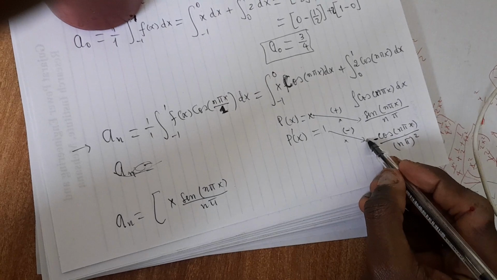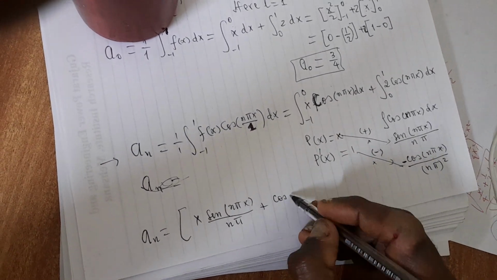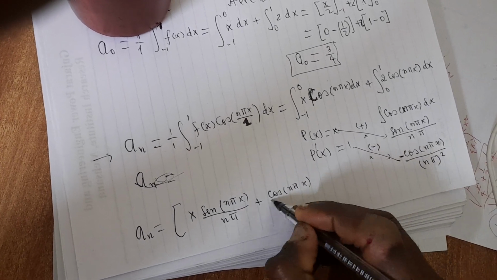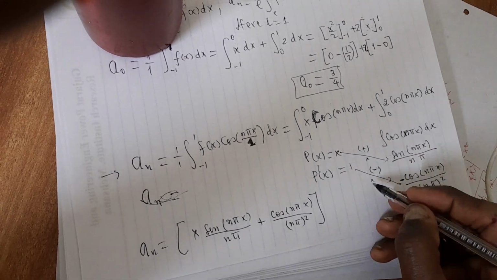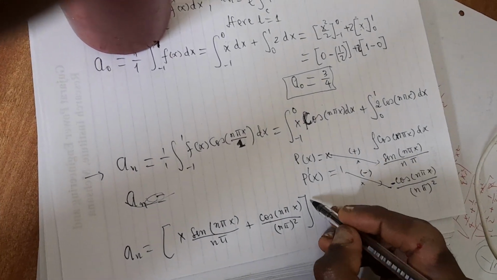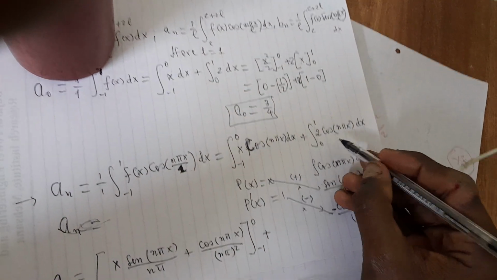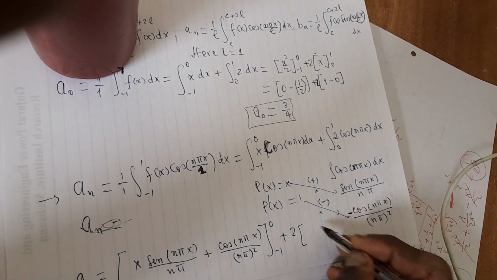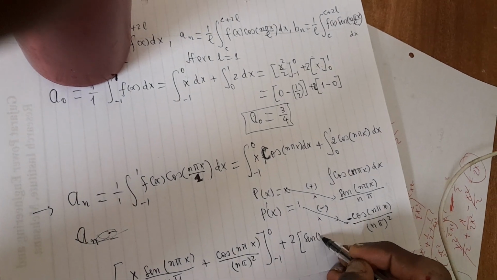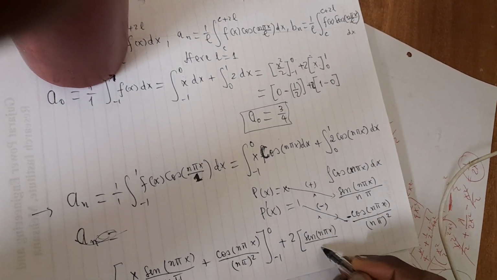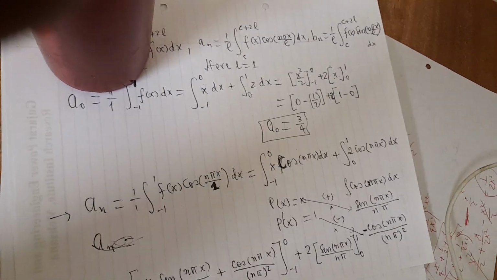Then minus and minus will be plus, plus cos n pi x upon n pi square, in between minus 1 to 0. Plus, now you go for this one. This integration is directly known. When I integrate cos, this will be sin n pi x upon n pi, in between 0 to 1.